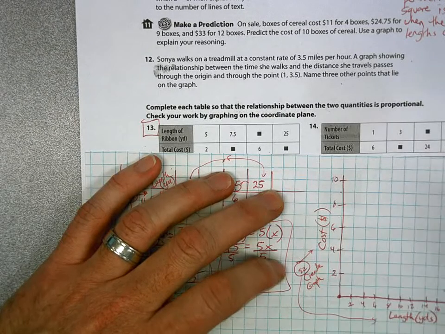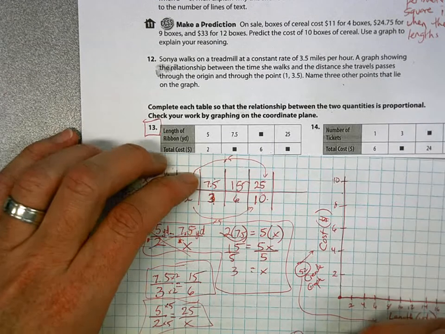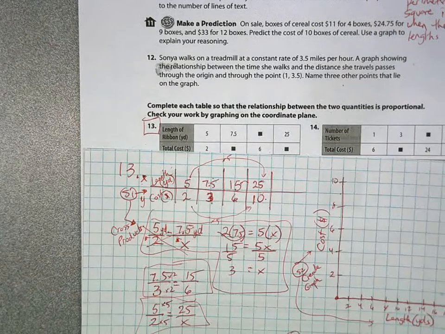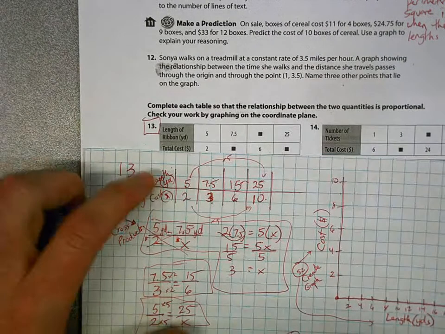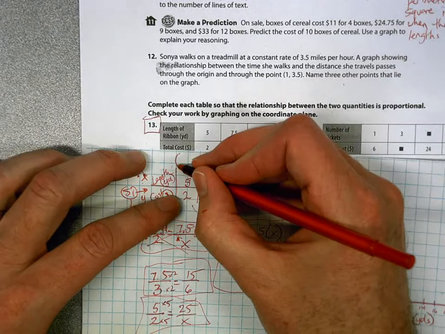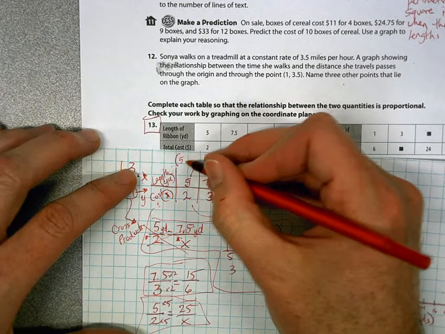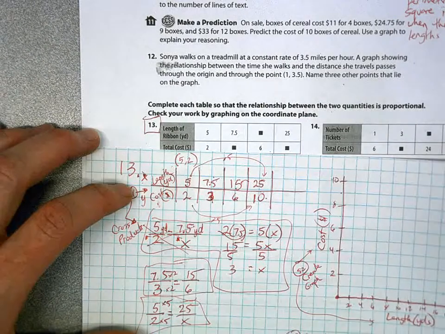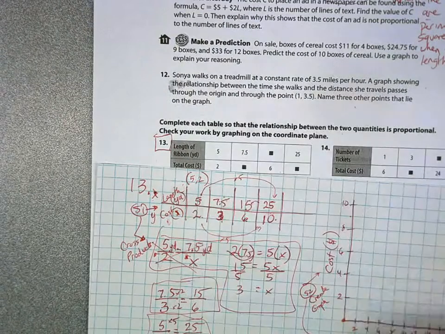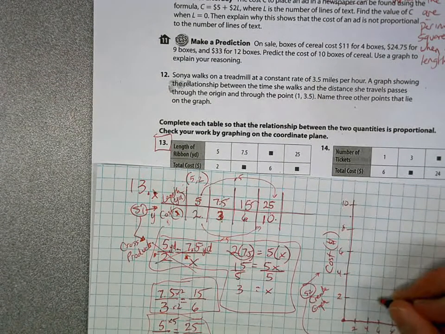Step 3, bless you. Let's graph the info from the table onto the graph. So here we go. When x is 5, y is 2. If you'd like, you can write down the ordered pair, but you don't have to, as long as you know which one is x and which one's y. When x is 5, which is halfway between 4 and 6, y is 2. Plot my point.